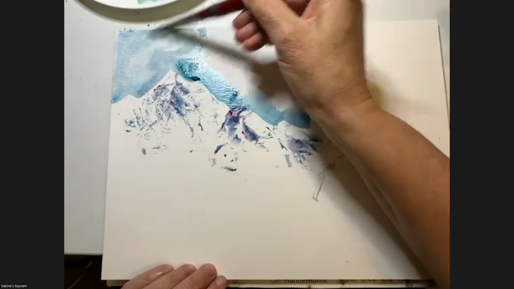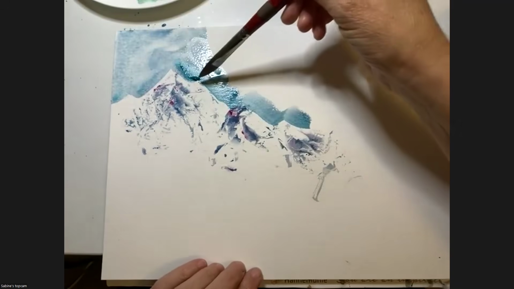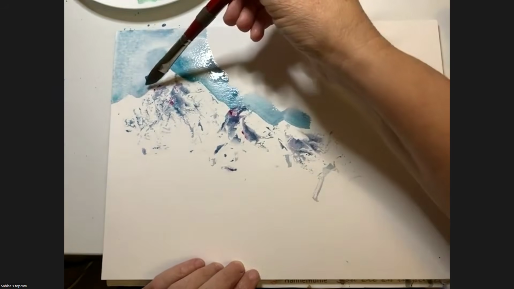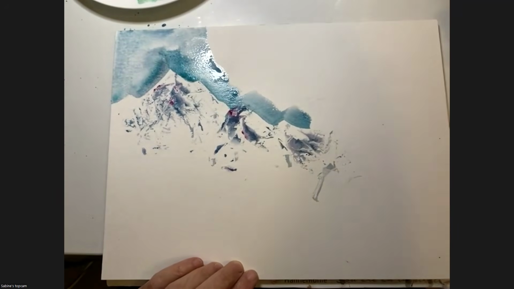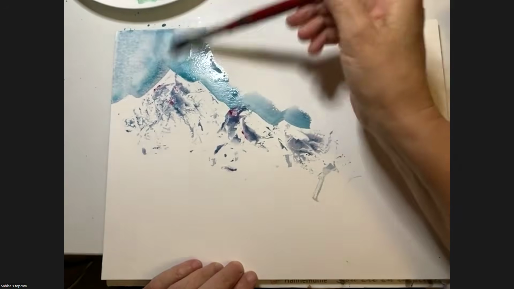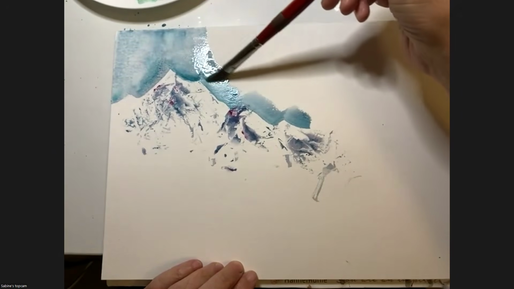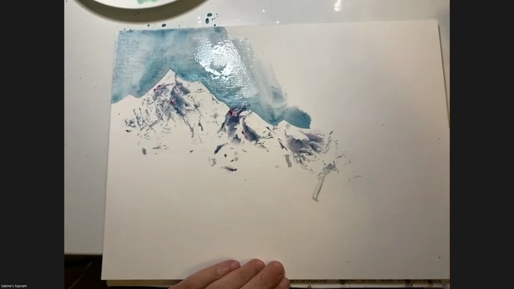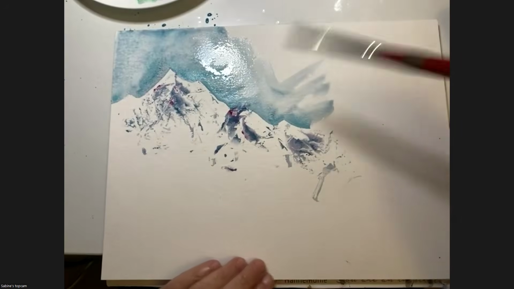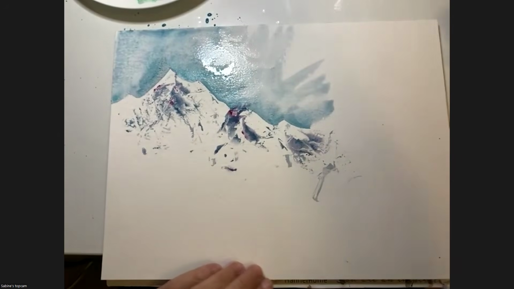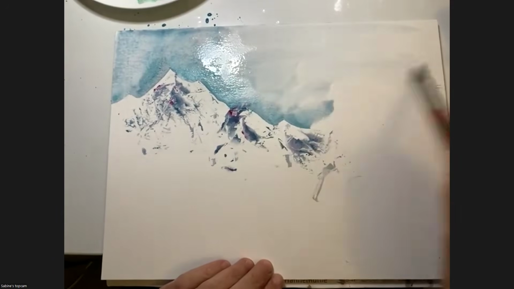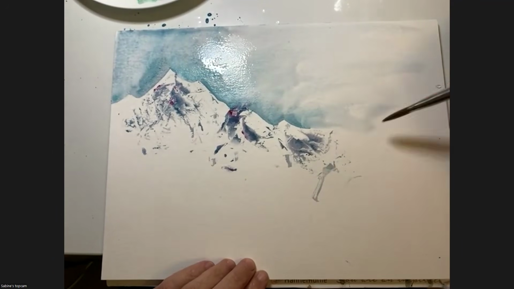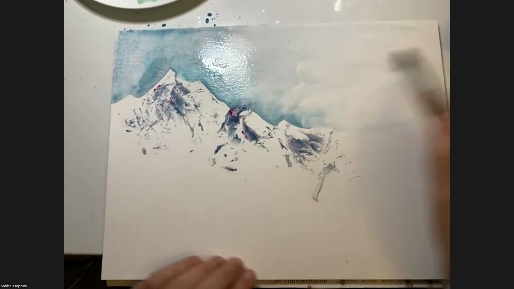And you see, just some minutes you have a wonderful sky, a little bit more water, and you have snowy hills and mountains. That's such a great trick. I love it, Sabine. Oh, thank you.